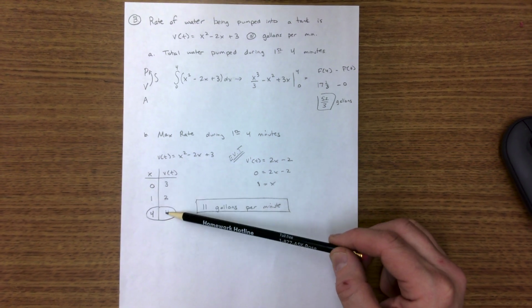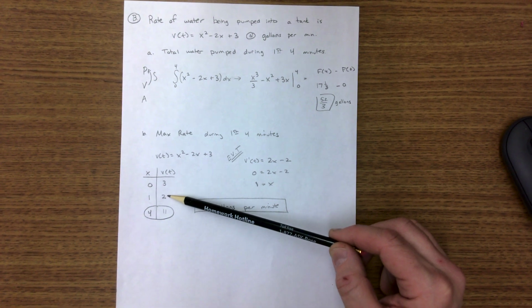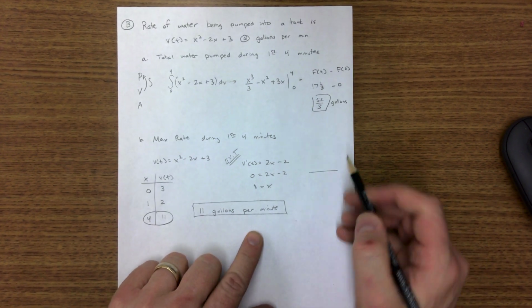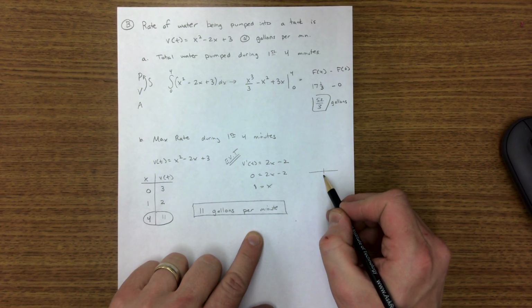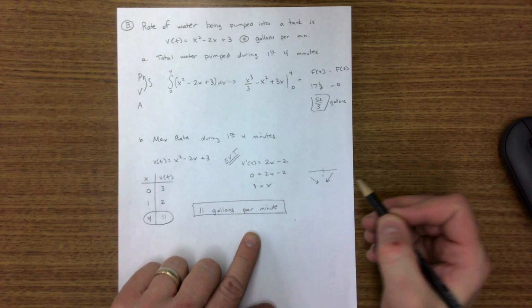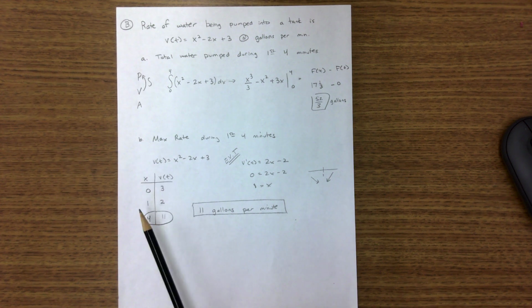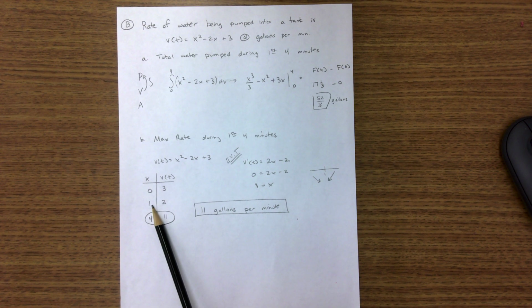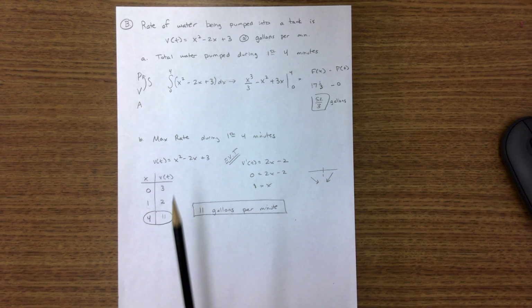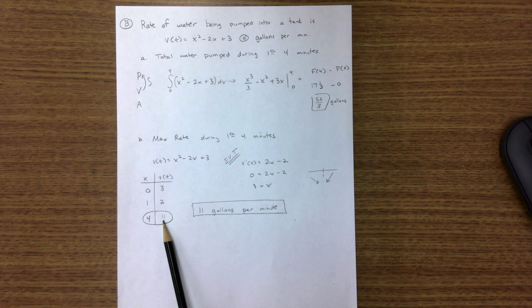Well, what do you notice about that? That's a minimum right there. If I were to come out here and do this minimum value of 1, I will see it goes down and down. Well, I'm not looking for a minimum this time. You have to be real careful. A lot of times we just jump to this answer and think it's 1. We're looking for the max rate, and the max rate is going to occur at 4, not 1. 1 is the minimum.